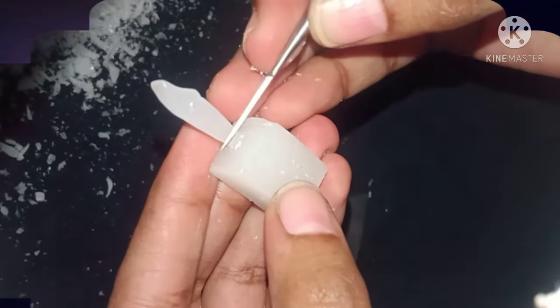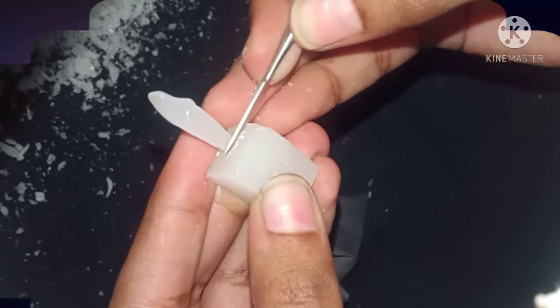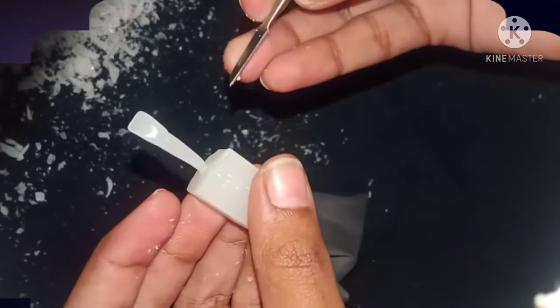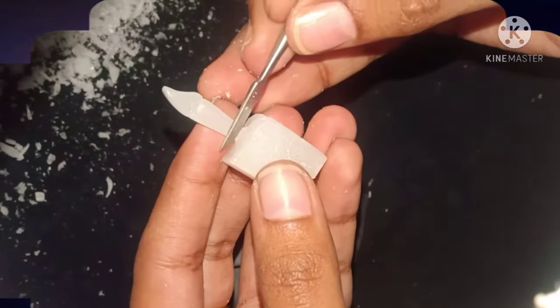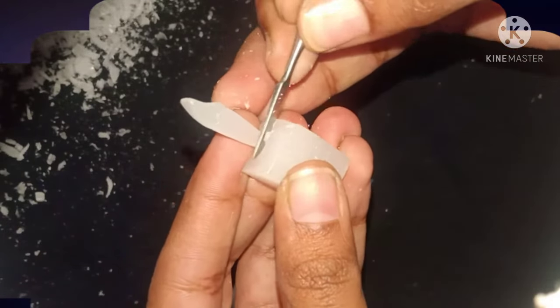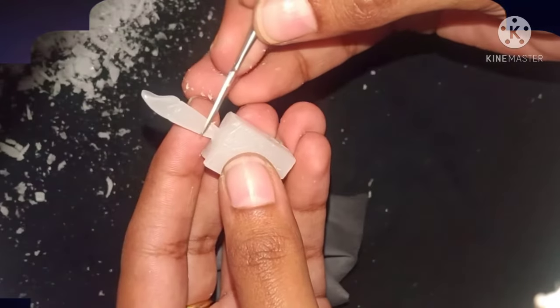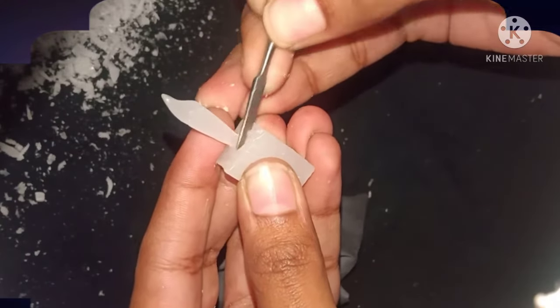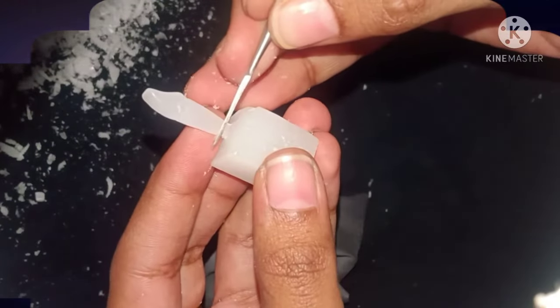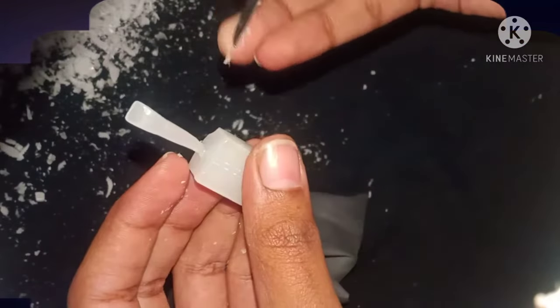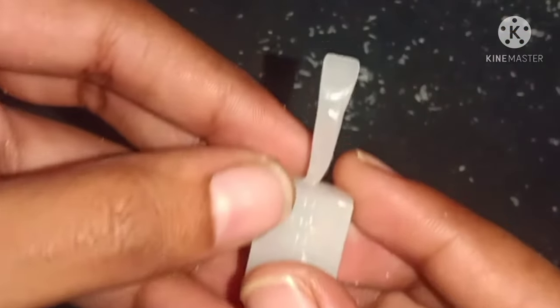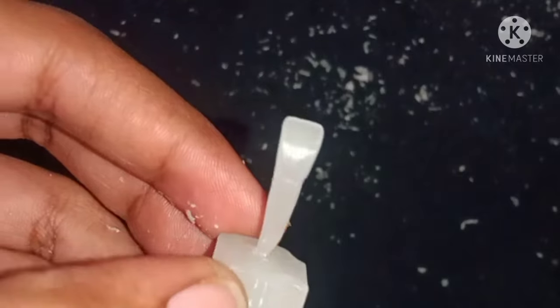In order to show the distal curvature of the root in the apical third, I am removing some wax at the mesial surface of the apical third of the root. Here you can appreciate the distal curvature of the root.